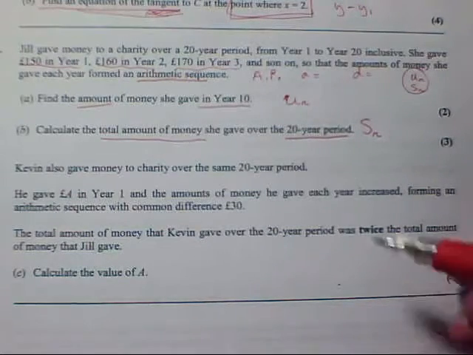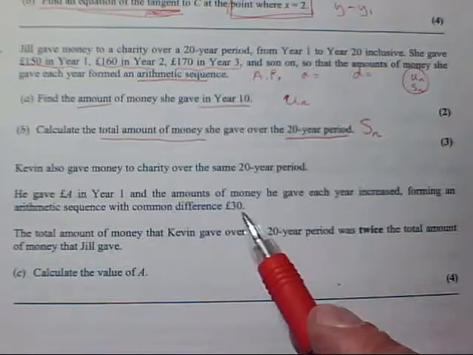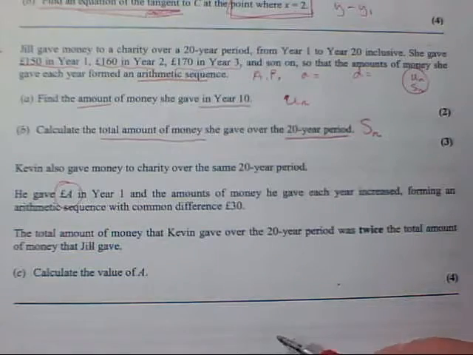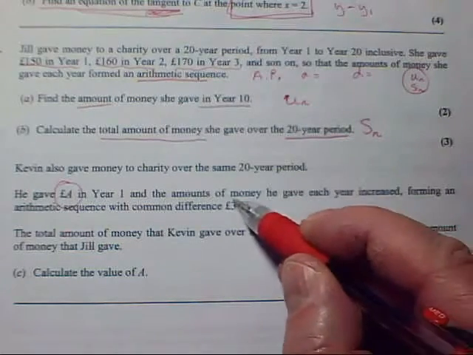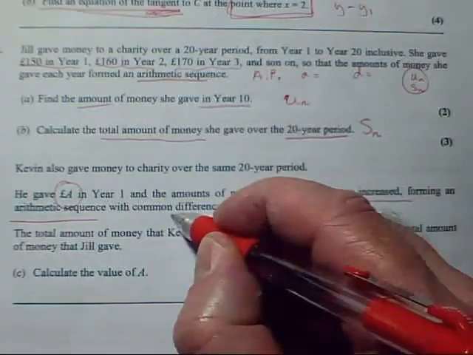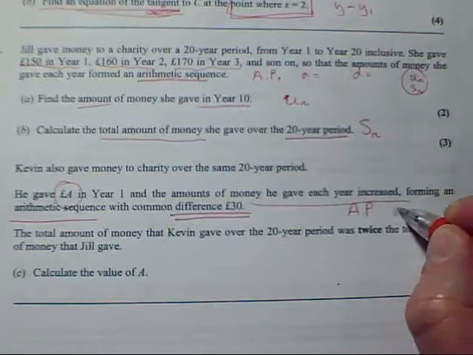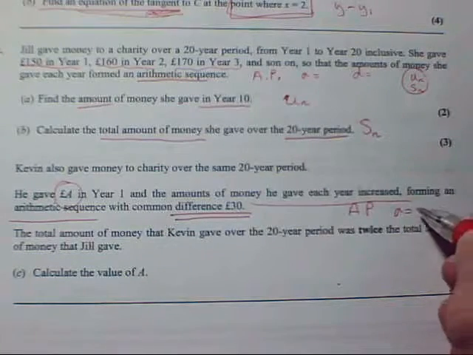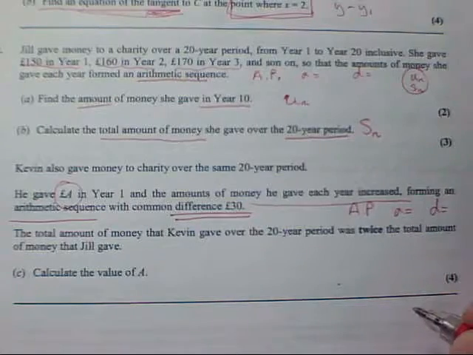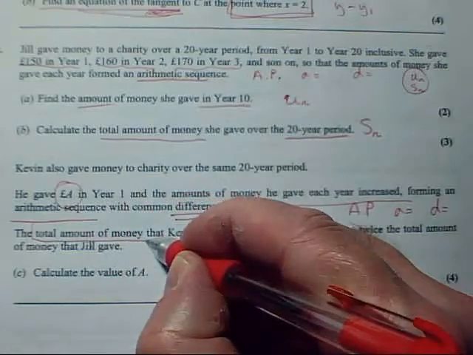Okay. Then for the next bit, we've got more reading to do. We've got Kevin doing something similar. This time we don't know the first amount, and we know the amount he gave increased, forming another arithmetic sequence, and we've got a common difference. So it's an AP again. We've got a new A, which is a letter they've given us, and we've got a new D, which I think we've got as a number, and then we've got a total amount of money.